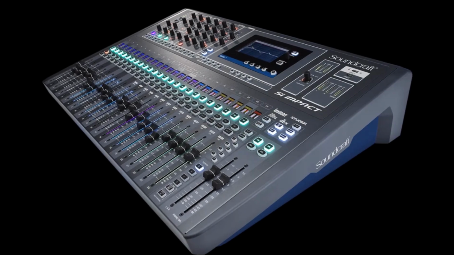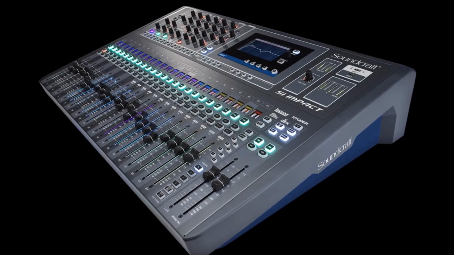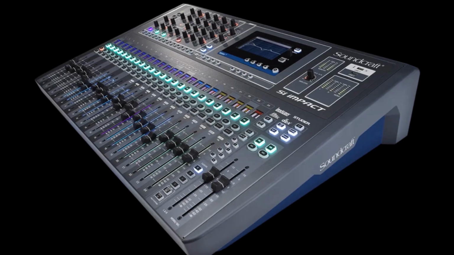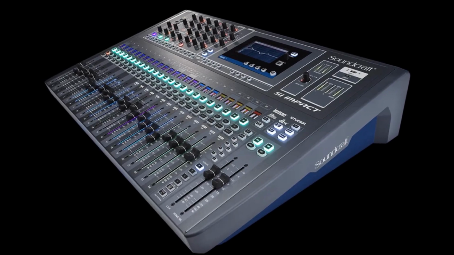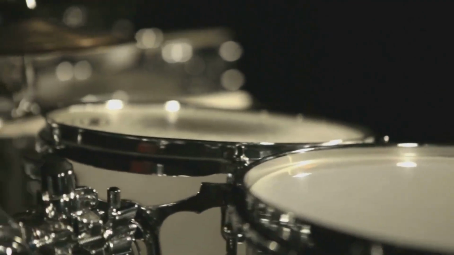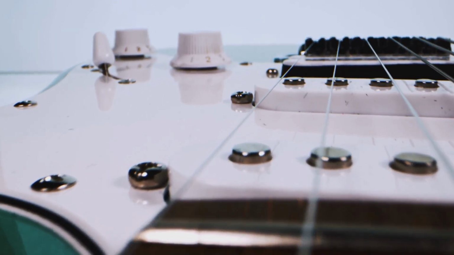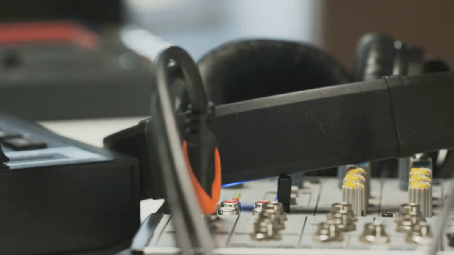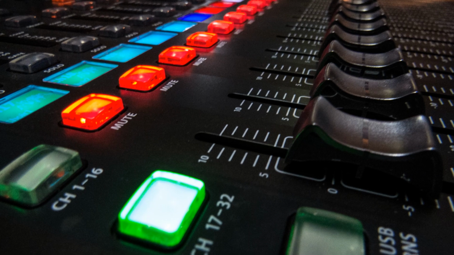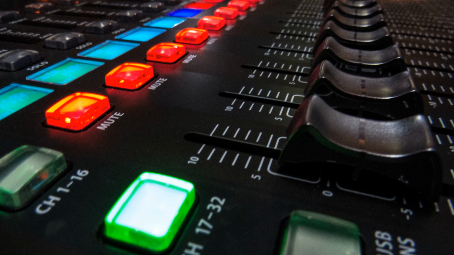Mix 1, lead vocal wedge. Mix 2, bass. Mix 3, drums. Mix 4, guitar. Mix 5, keys. Mix 6, in-ears. You can label these for organization, and you should.